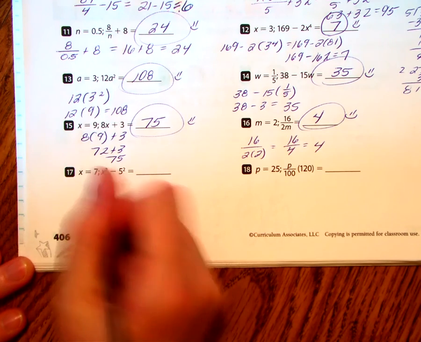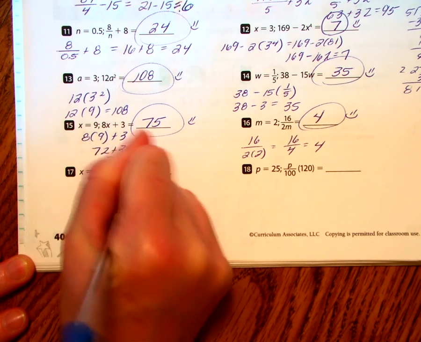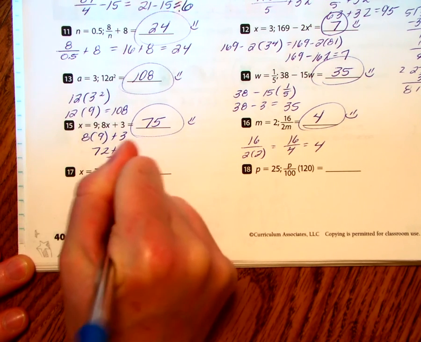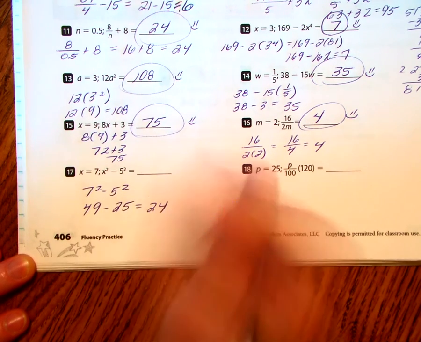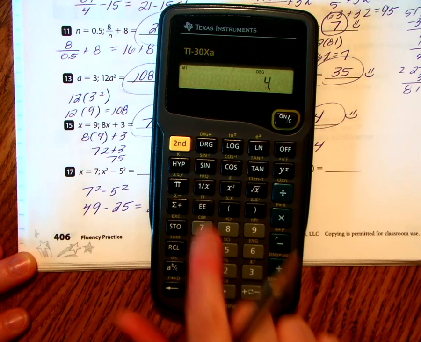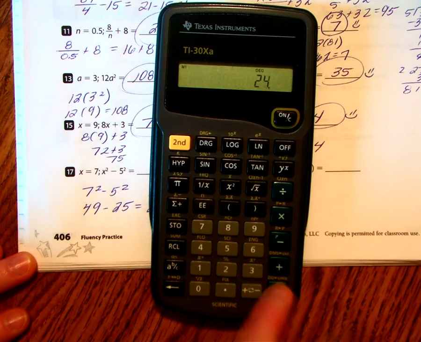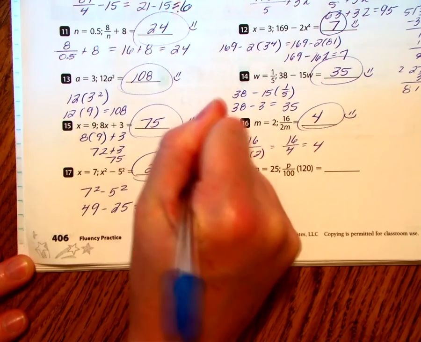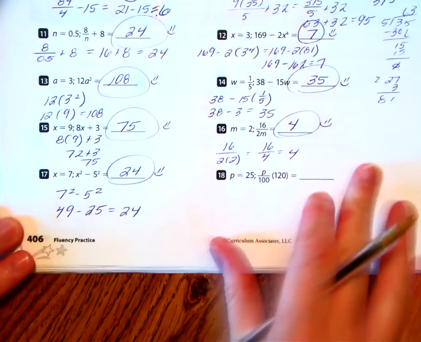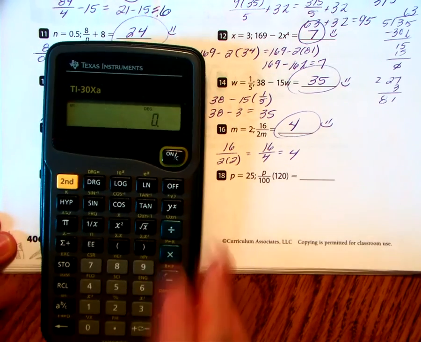X equals 7. We've got x squared minus 5 squared. So we've got 7 squared minus 5 squared, which means we have 49 minus 25, which is going to be 24. Let's try it out. 7 squared minus 5 squared. 24. Only 1 more to go, and then we're finished with part 1 for today. Not going to add any interactive notebook pages today because there's 3 parts to today's workbook.